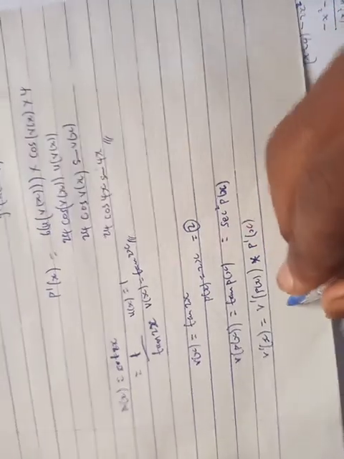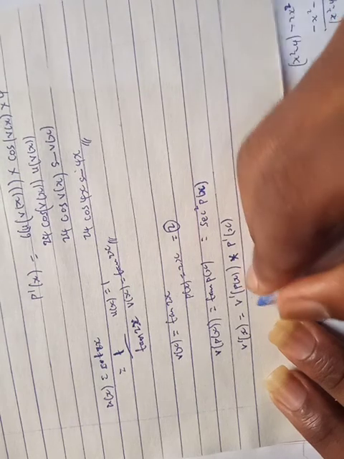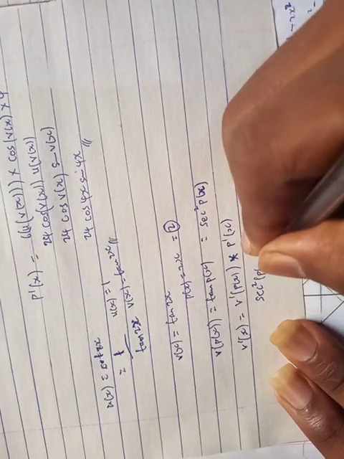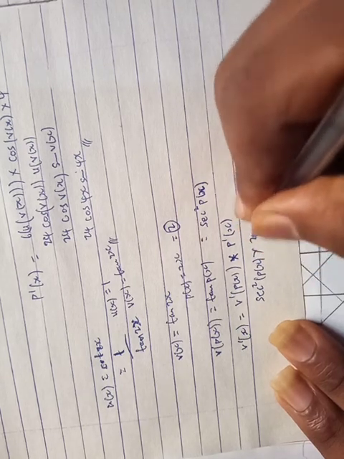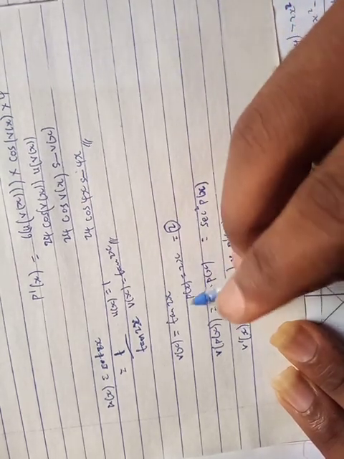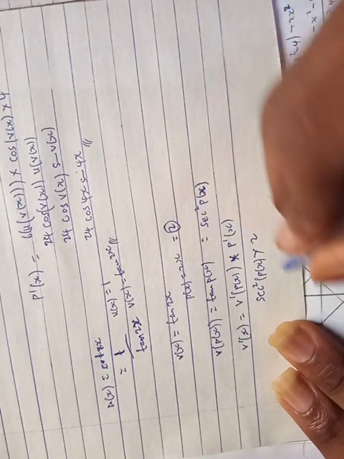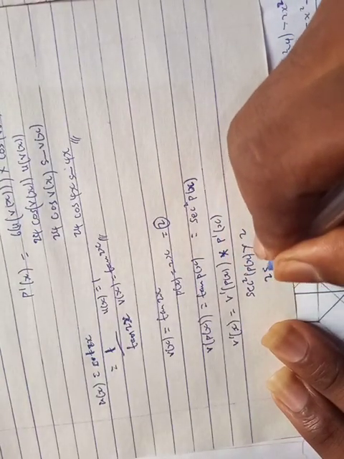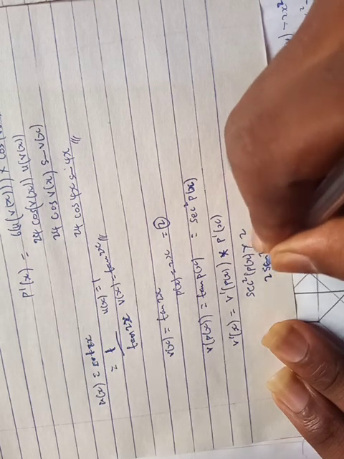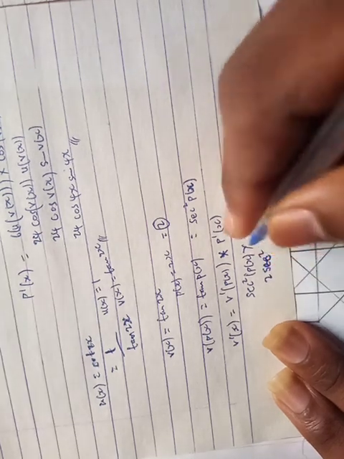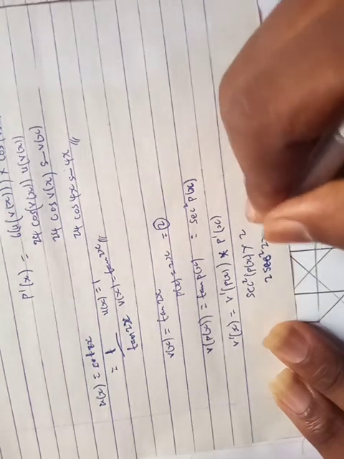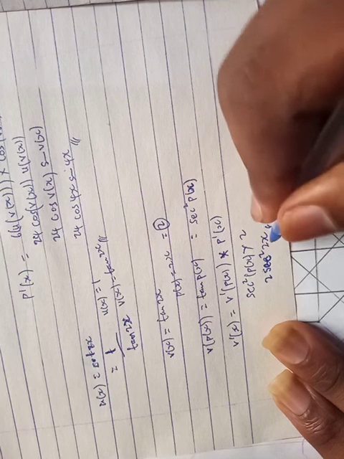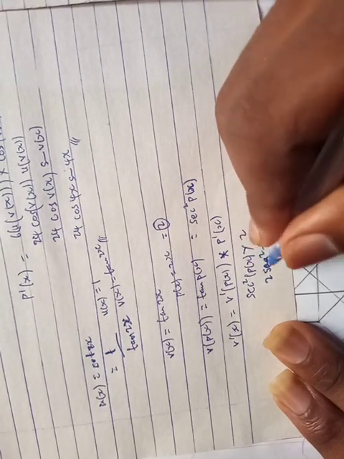So now we'll have it as sec square p of x multiplying by 2. But p of x is what? p of x is 2x. So we'll have it as 2 multiplying by sec square 2x. So that is the differential for tan 2x. That is the differential for tan 2x.